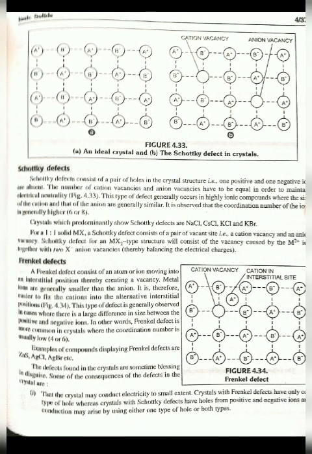Schottky defect. Schottky defects consist of a pair of holes in the crystal structure, that is, one positive and one negative ion are absent. The number of cation vacancies and anion vacancies have to be equal in order to maintain electrical neutrality. This type of defect generally occurs in highly ionic compounds where the size of the cation and that of the anion are generally similar. It is observed that the coordination number of the ions is generally higher, 6 or 8. Crystals which predominantly show Schottky defects are NaCl, CsCl, KCl, and KBr.